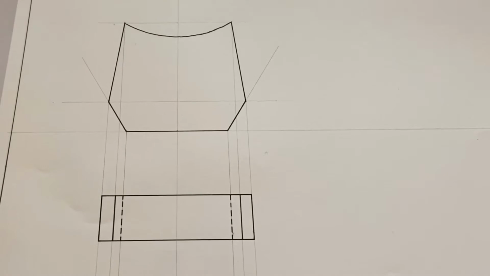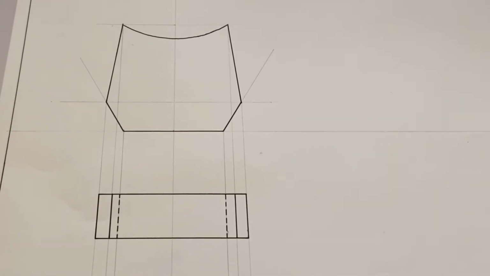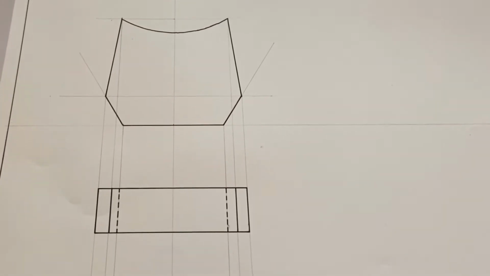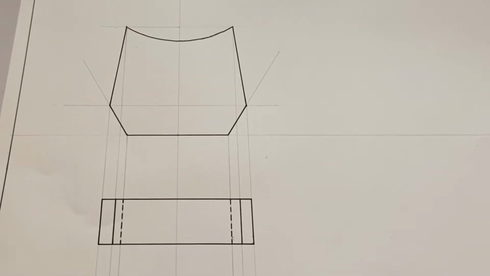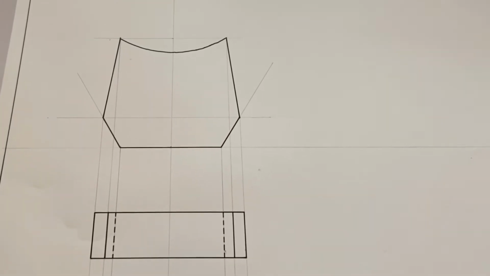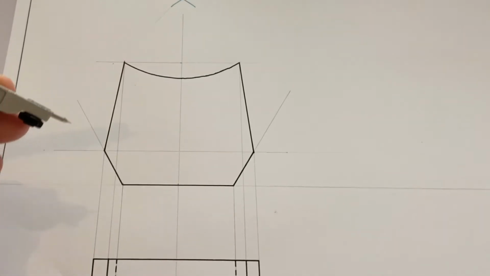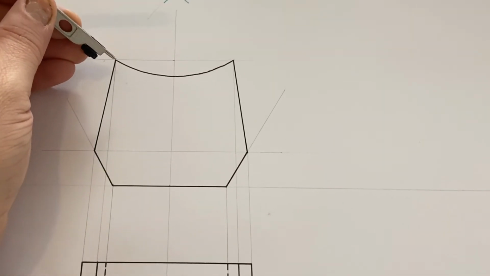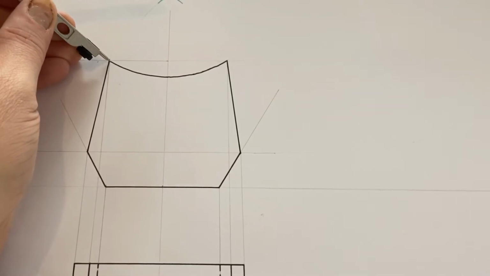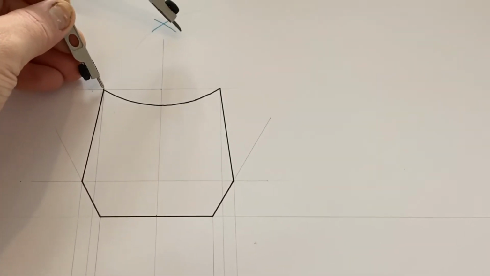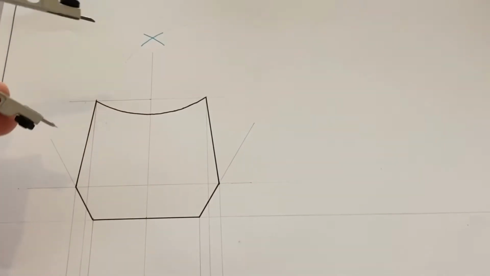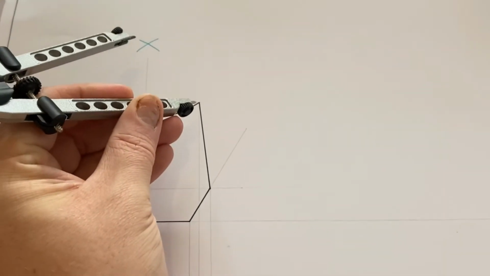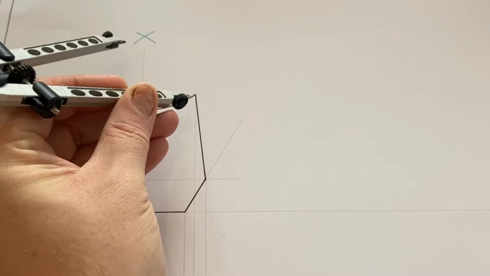The only thing that may be a little bit of an issue is how you locate the center for the curve. We're told that the curve in elevation has a radius of 60 millimeters. So you take your compass, put the point at the top point, and swing an arc radius 60 from that point, and do the same from the other point, radius 60.